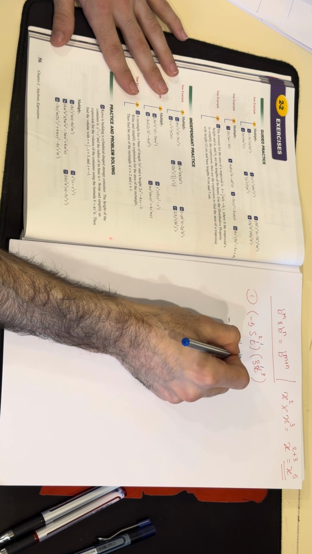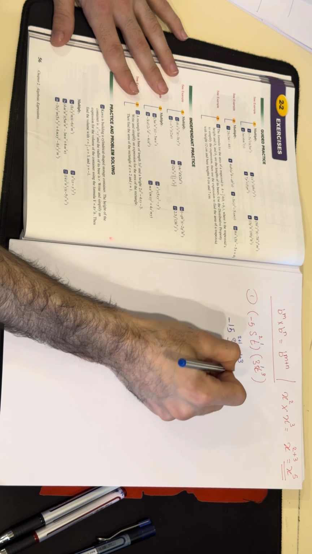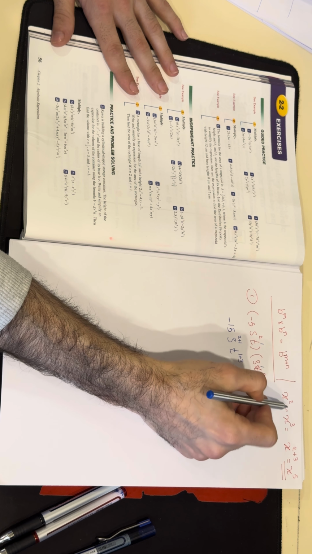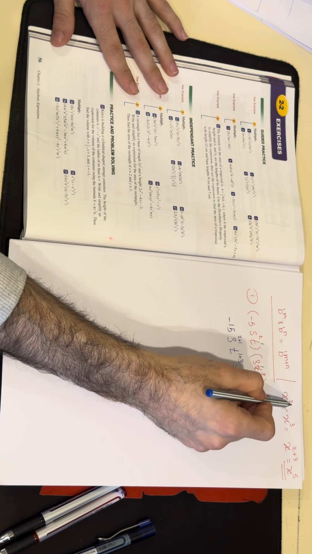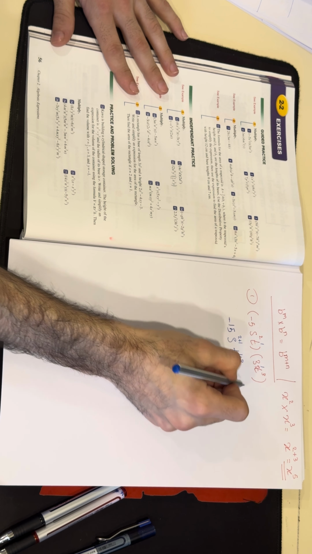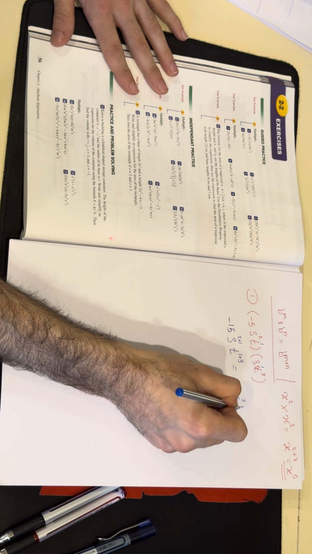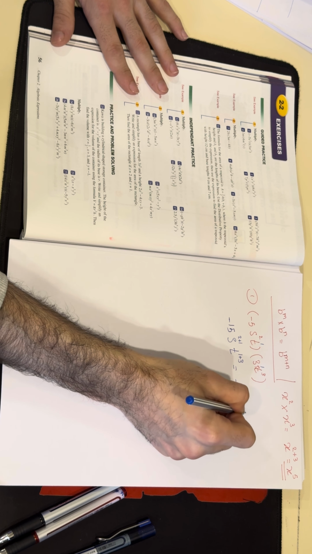So it will be 1 plus 3. Why do I add the powers? Because when we multiply two things with the same base, we add the power. So the last answer of this question is negative 15 s power 3 t power 4.